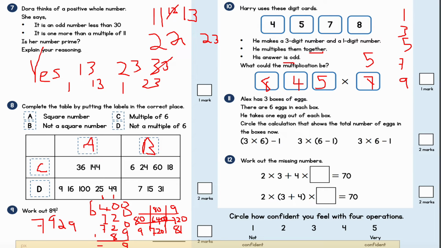Alex has 3 boxes of eggs. There are 6 eggs in each box. He takes 1 egg out of each box. Circle the calculation that would show the total number of eggs in the box. Okay. So I would probably circle this one. Okay. Out of each box, sorry.